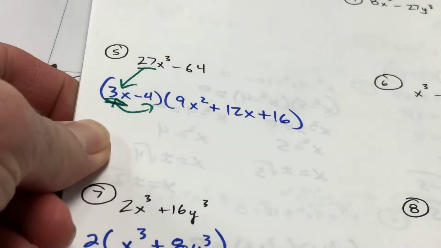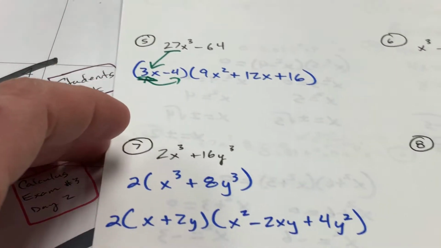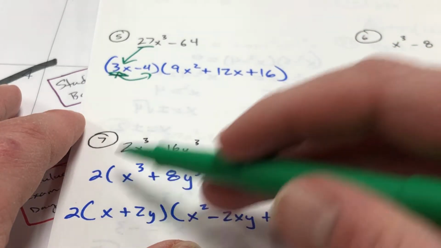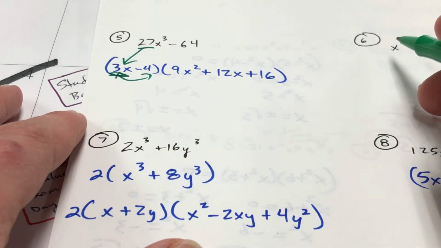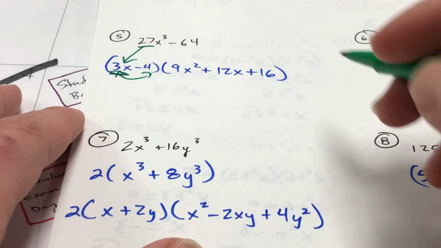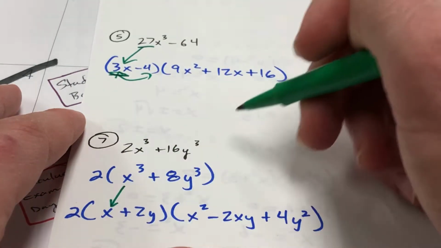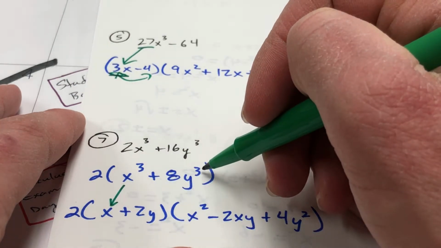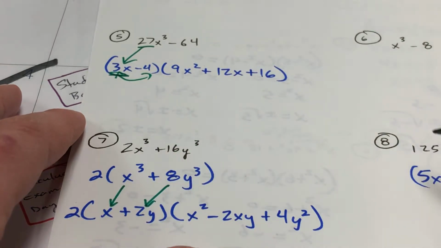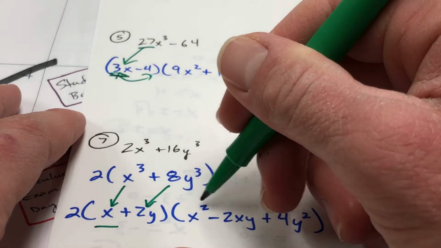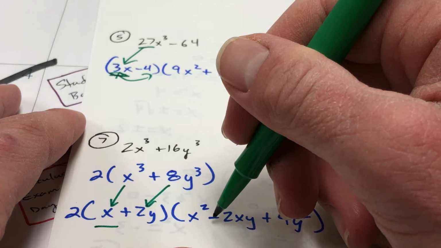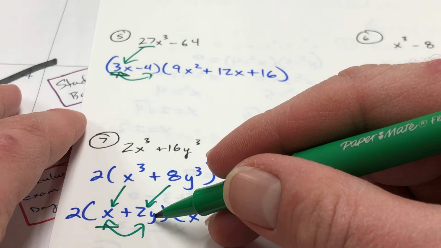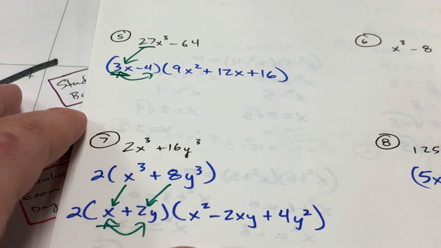Number 7 would give us some issues because 2 and 16 are not perfect cubes. So I factor out the 2 that they have in common. Then I'm left with x to the third plus 8y to the third. The cube root of x to the third is x. The cube root of 8 is 2. The cube root of y to the third is y. So I got 2y. I take this first term x and I square it. If this was a plus, this has to be a minus. The inner product would be 2xy. And then I take 2y and I square it, plus 4y squared.